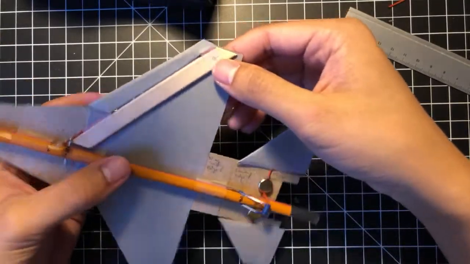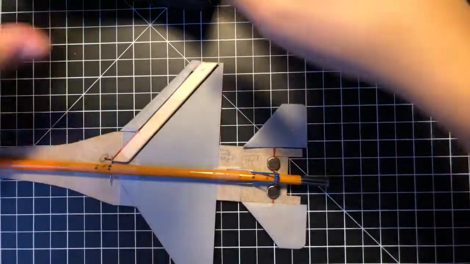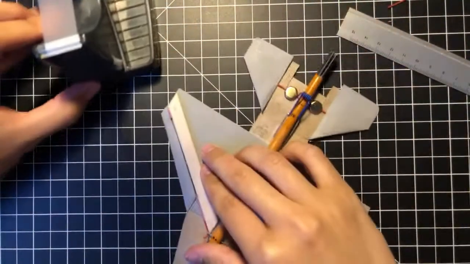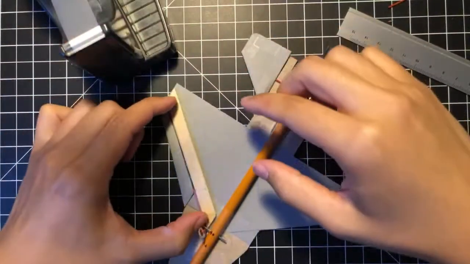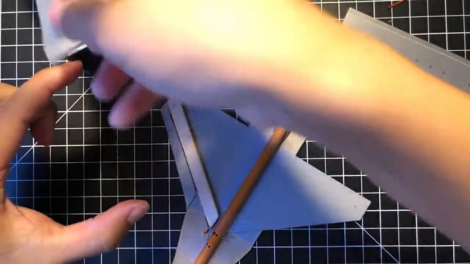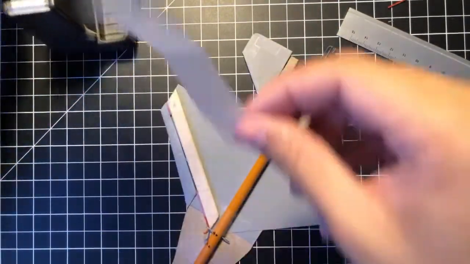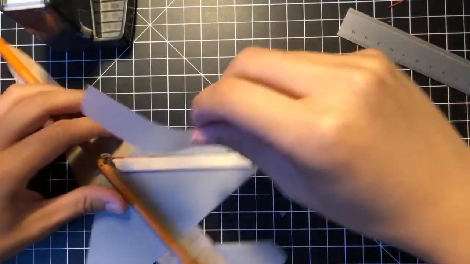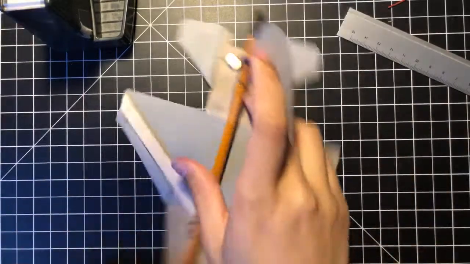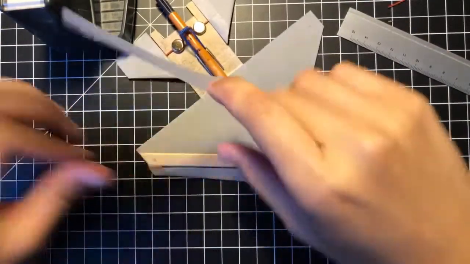Now, all we have to do is tape this in place, and that's going to take a long piece of tape, right? Full width, which is going to be approximately this much length, and we're just going to put it in place down here, and it's going to be freaking secure, man.